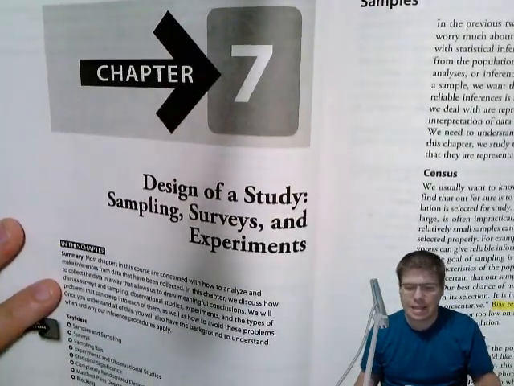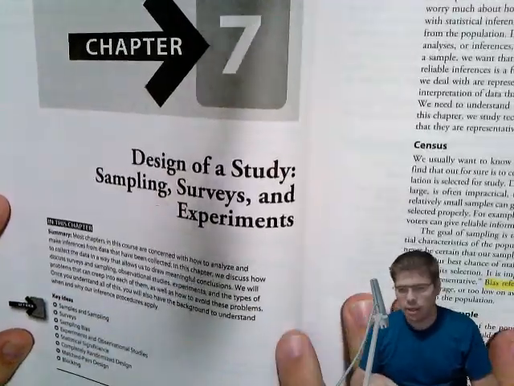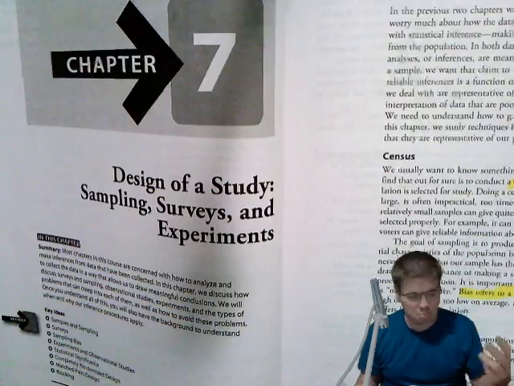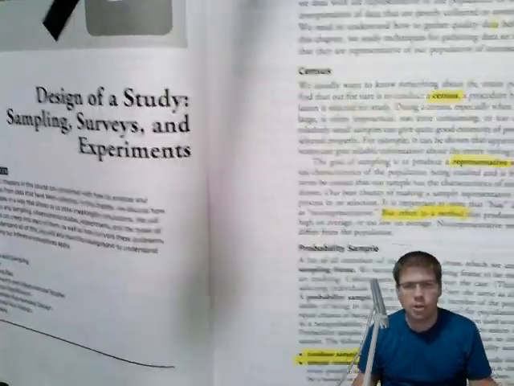This is designing studies, sampling surveys, and experiments. How do we gather data? This is the chapter that doesn't do math, basically, right? It's vocab. So, you want to be up with your vocab.